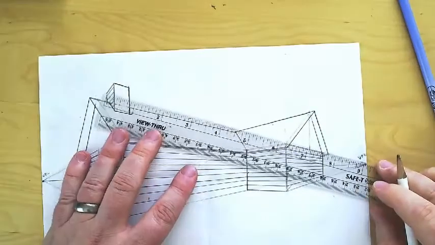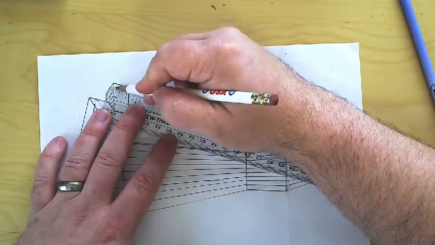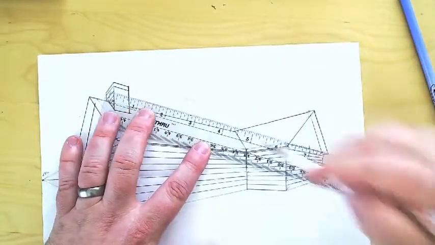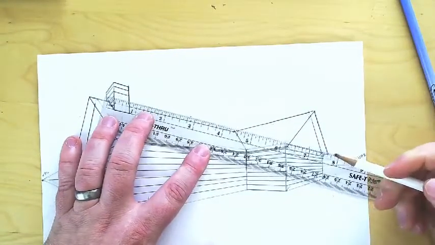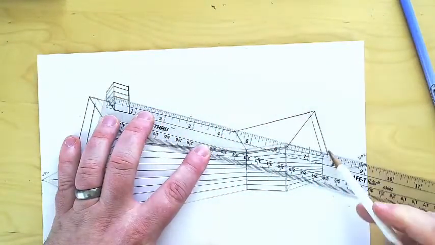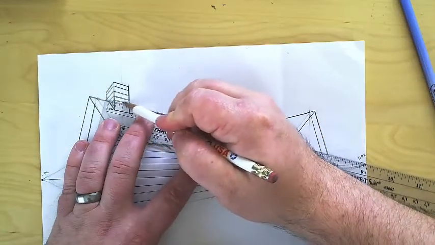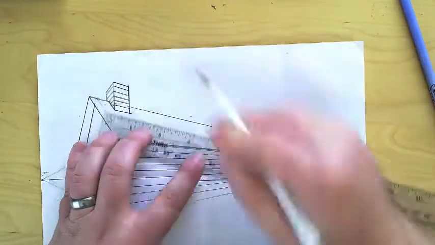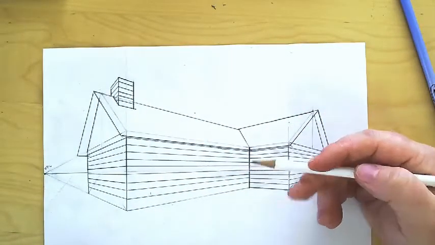Then I'll take my ruler and put it on the vanishing point on the right, and I'll draw lines going right to the vanishing point on the right, right where the line hits the side of the chimney. So you have your different layers of where your brick's going to be.